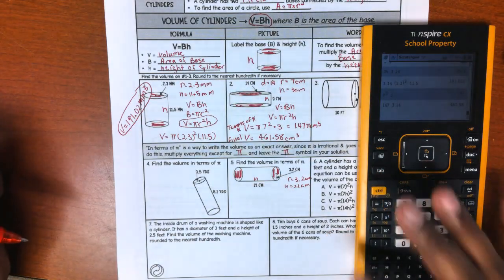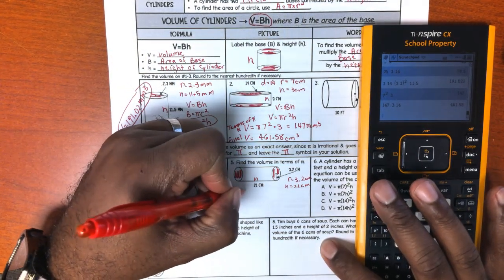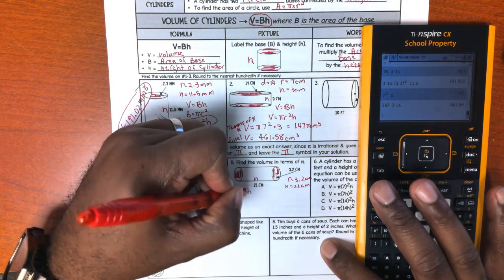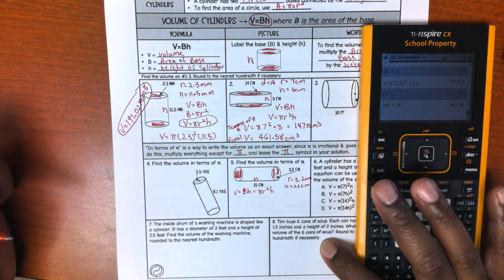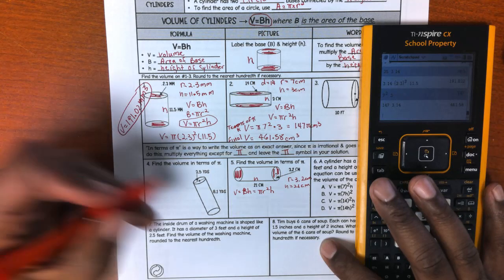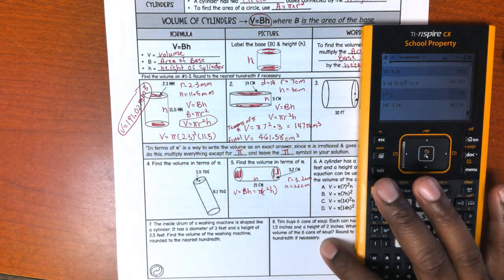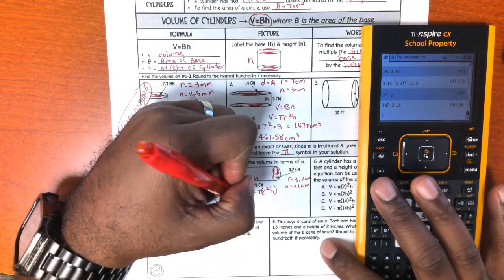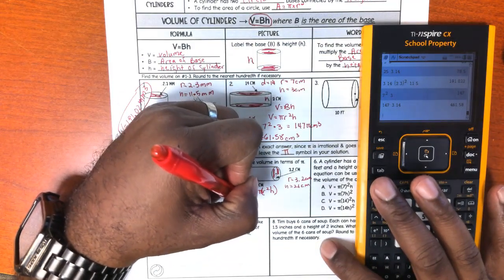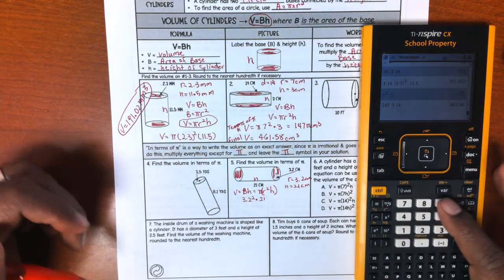Okay, and so what we're going to do is multiply everything except for pi. We know that V is equal to B times h, which equals pi r squared h, right? We're going to multiply everything. So in these parentheses here, we're going to multiply all of those and then add pi at the end. So what we're going to do is multiply 3.2 squared, so 3.2 squared times 21. So let's do that really quickly.